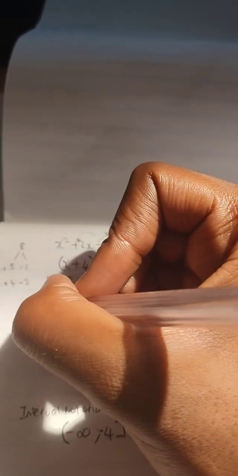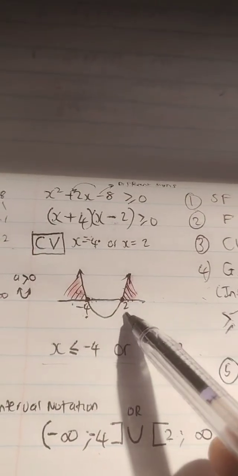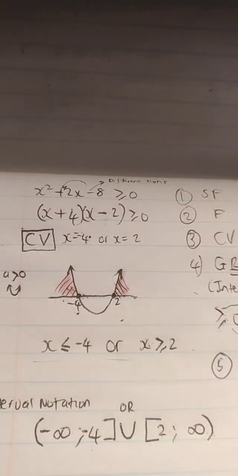When a is greater than 0, guys, we know that we have a smiling face graph, concave up. You then write your smallest critical value here, your smallest number on the number line, and your biggest number on the number line.